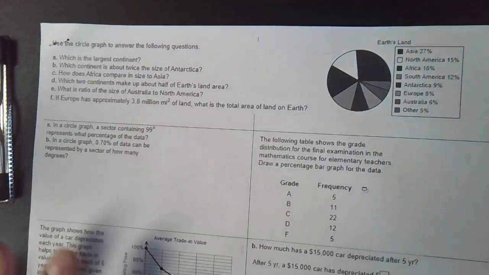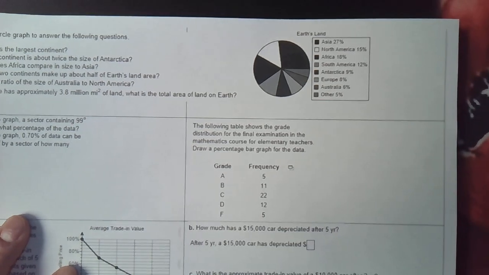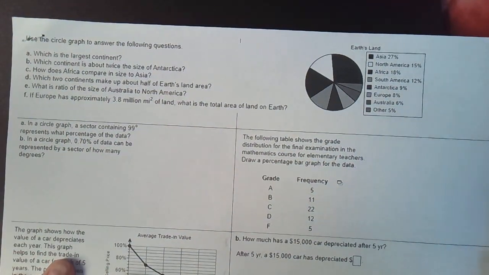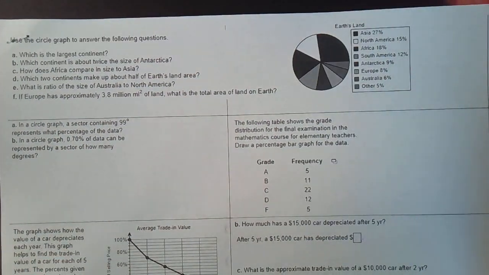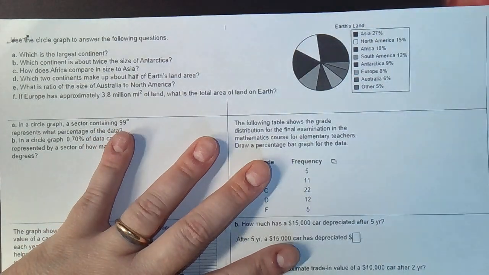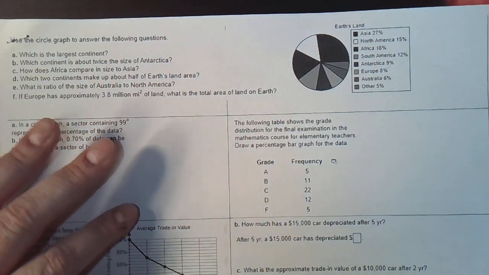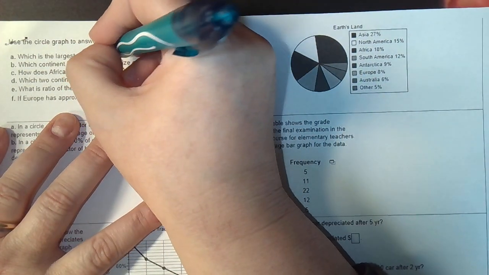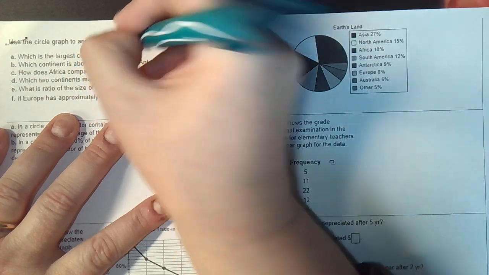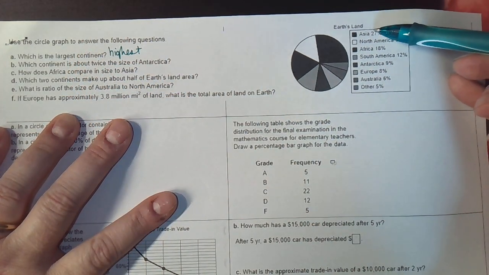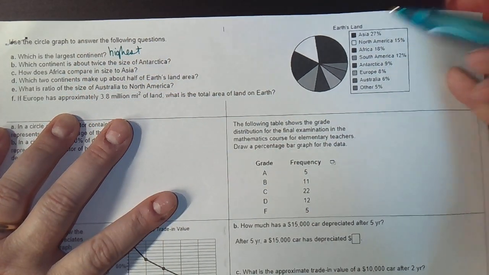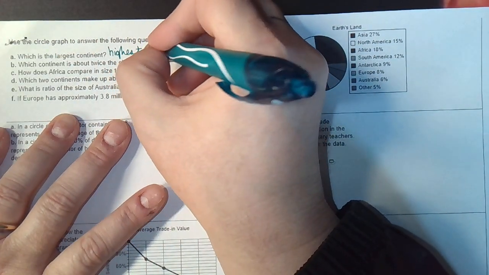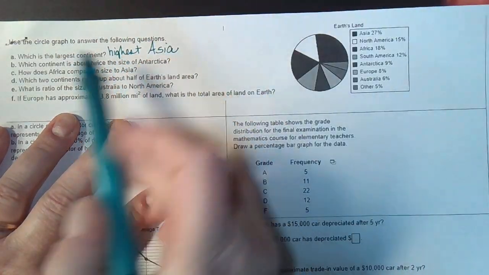Alright, let's keep looking. We've got another circle. It says, which is the largest continent? Okay, well, whatever has the largest percentage. That's pretty easy. So, if we look at our percentages, the highest is Asia. Go Asia.